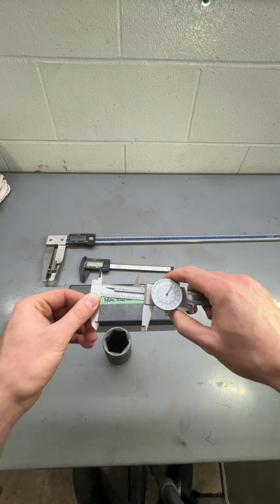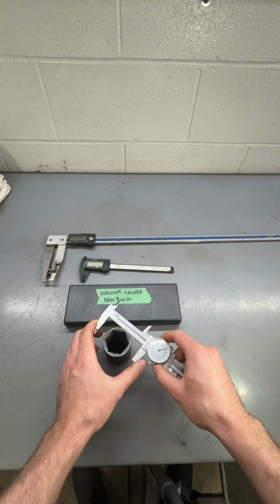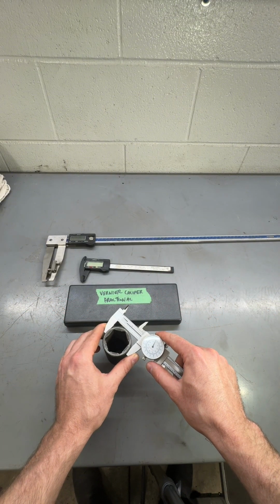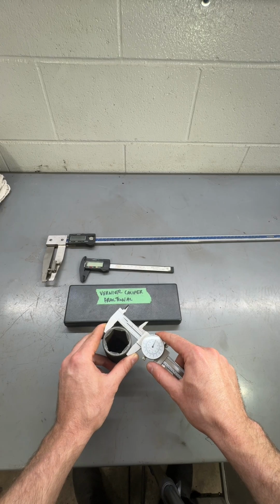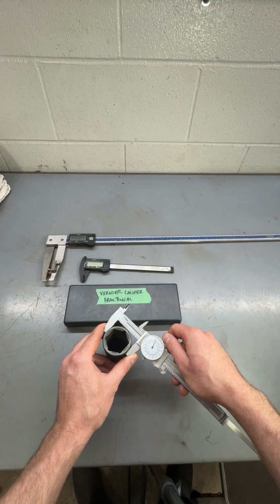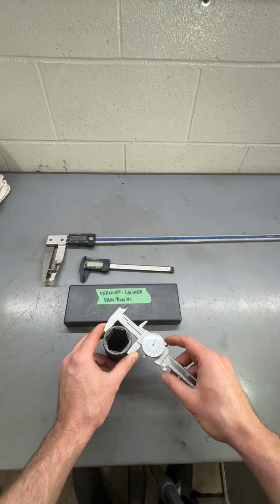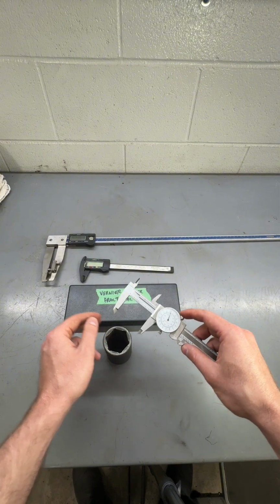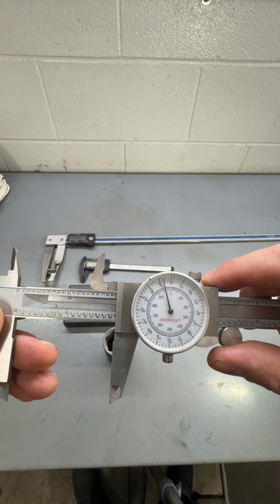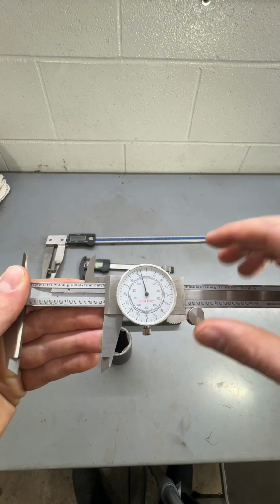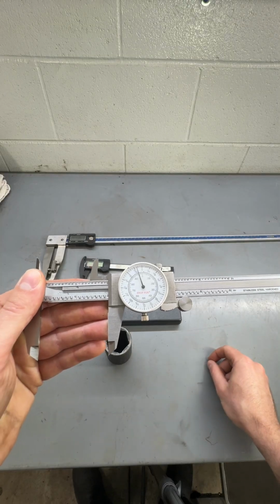opening up the jaws, gently clamp around the outside diameter of the object described, and using the lock nut located here, they would take the measurement, read it, and then they would be required to fill it out on their worksheet.